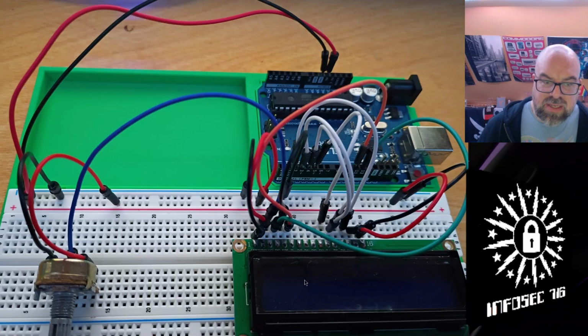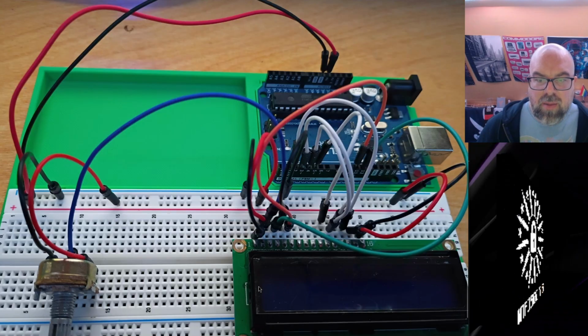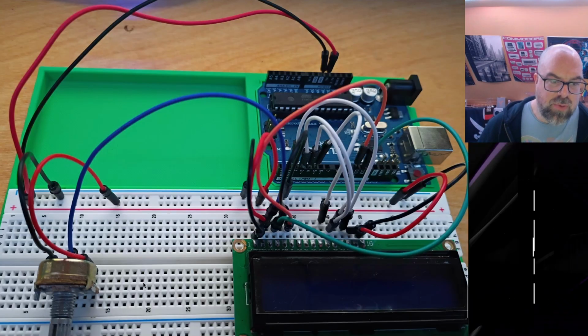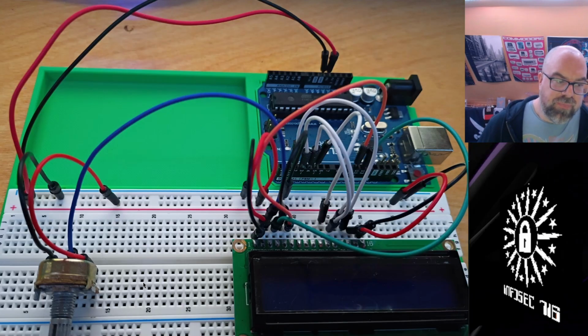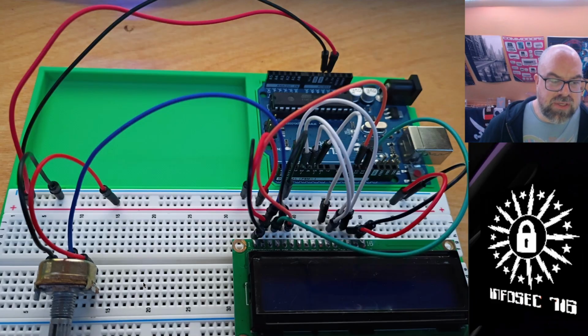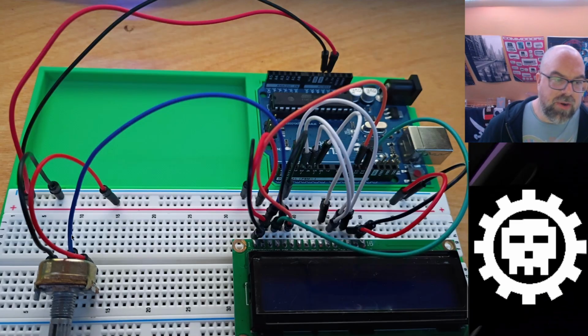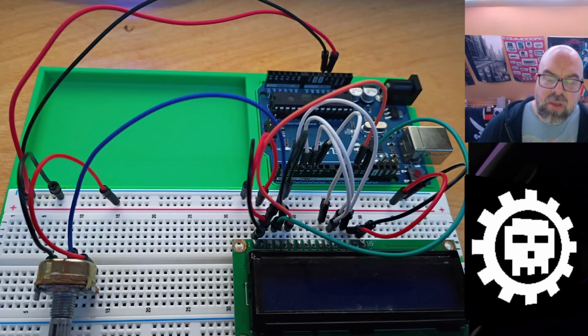There are LCDs that have this built in. We'll probably look at one of those soon. But for now, this is a manual thing. If you had a particular resistance level, you could probably use a static resistor for this instead of a potentiometer, but I'm going to use the potentiometer because it's easy to wire up. So that is plugged into pin 3 here.